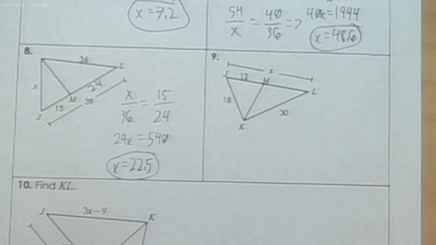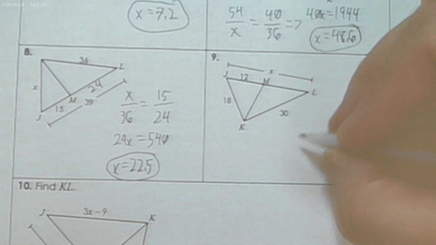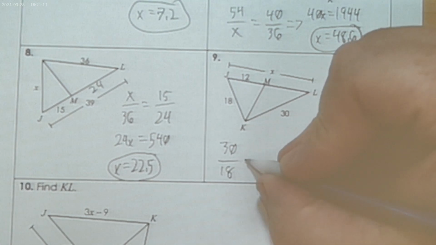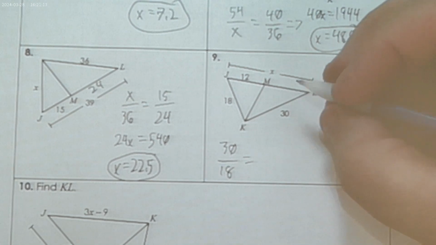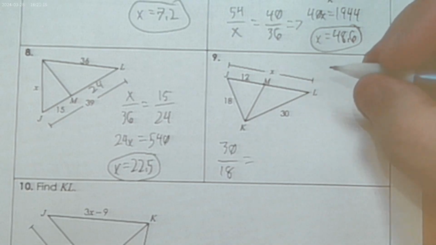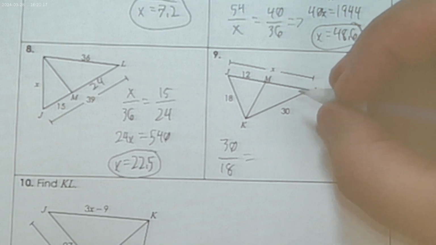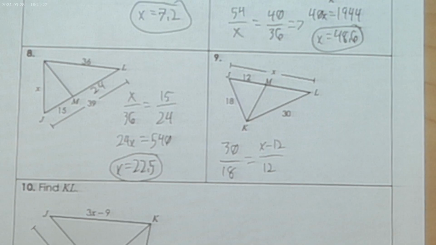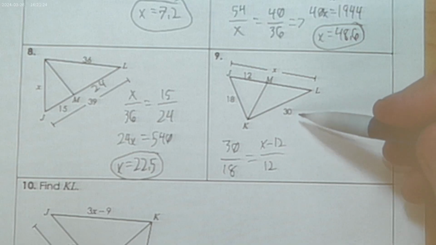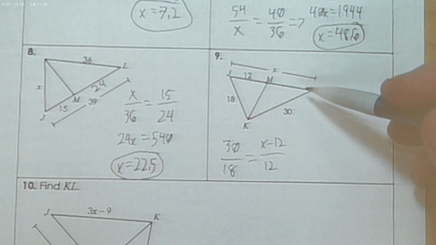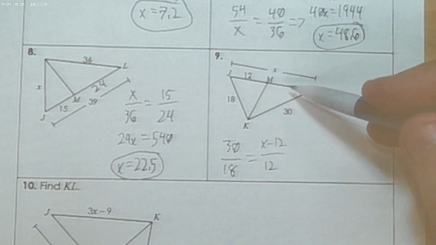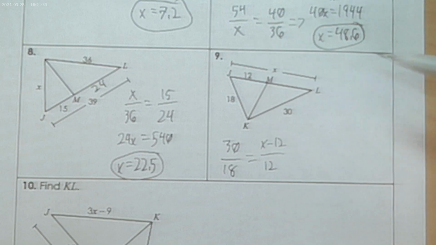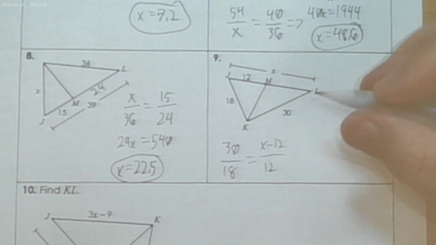Okay, all right, we can do this. So 30 is to 18 as x minus 12 is to 12. There we go. So again, 30 is to 18 as x minus 12. So this whole thing is x, but if I subtract 12, that gives me this value here is to 12. All right. So now I just got to solve some equations.